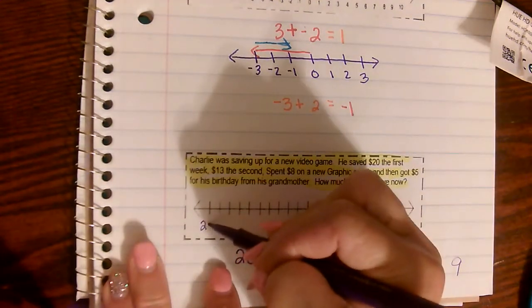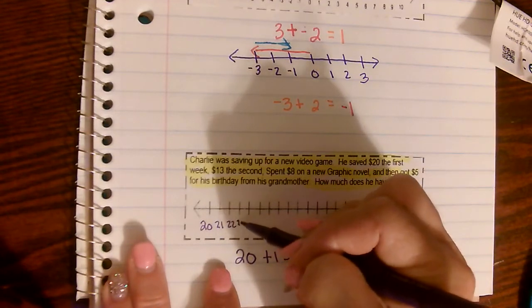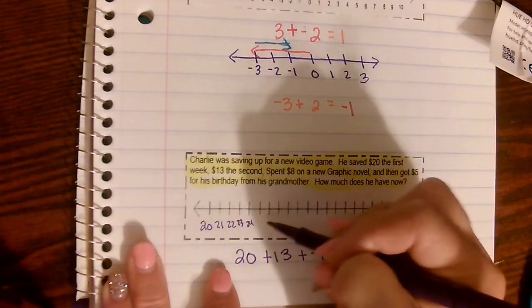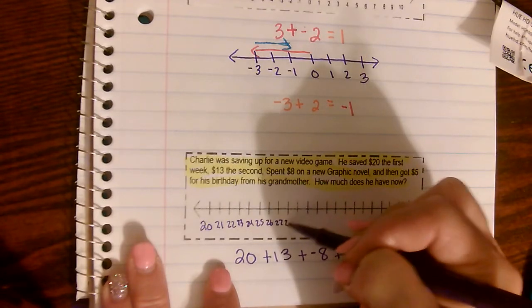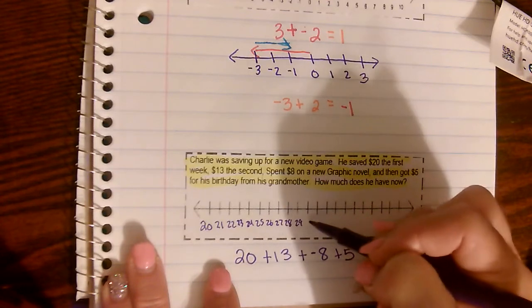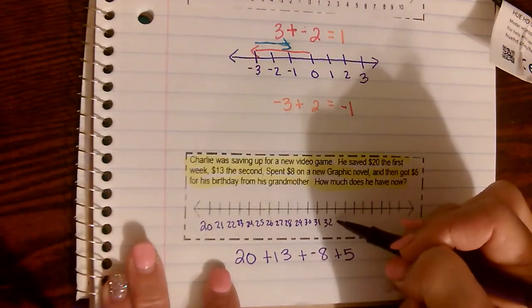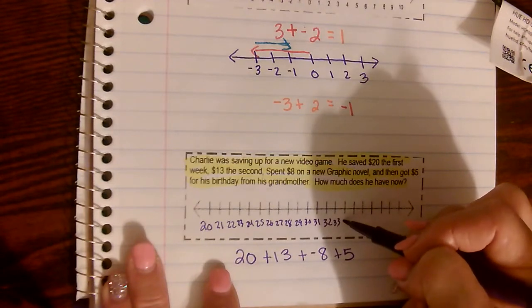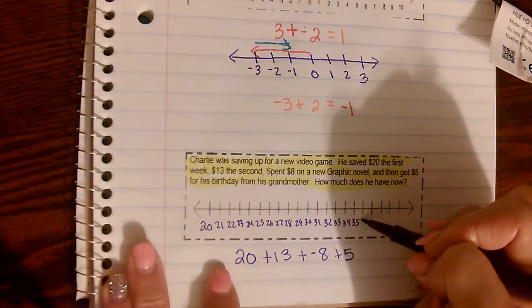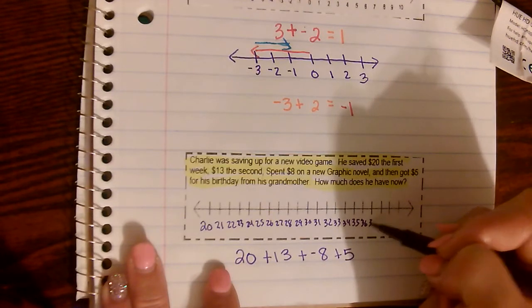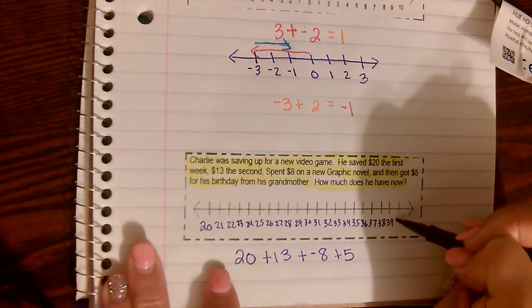I'm just going to start on the number line here with 20, 21, 22, up through 35, 36, 37, 38, 39, and 40.